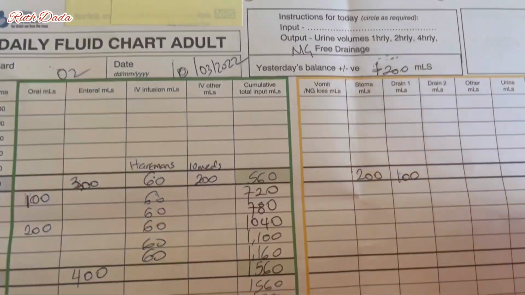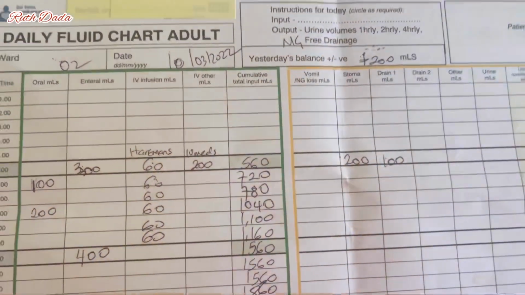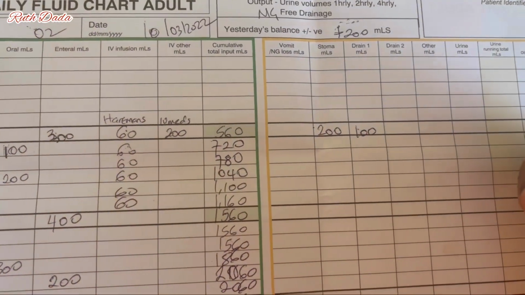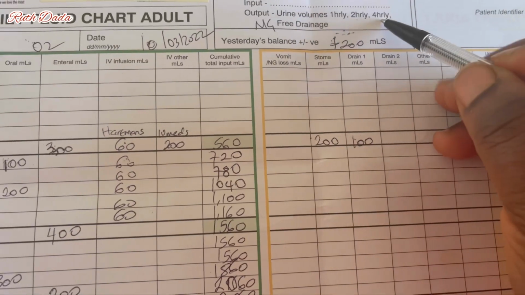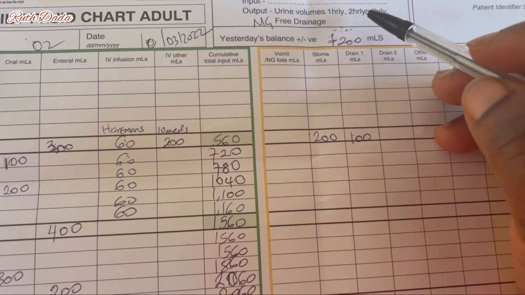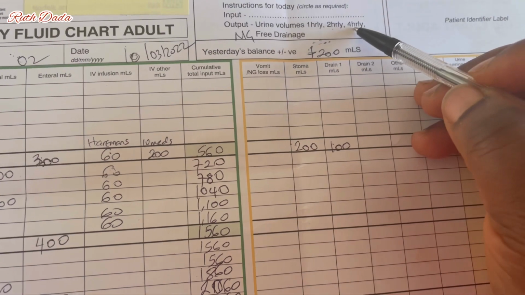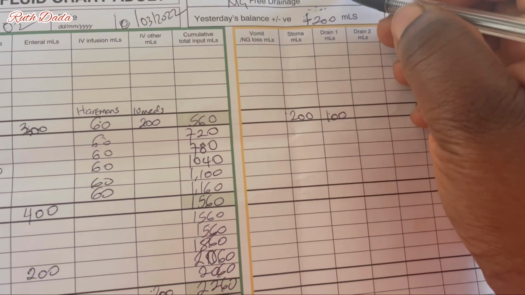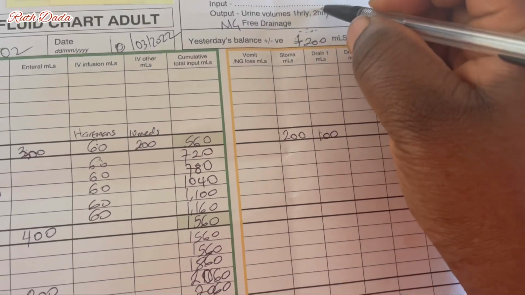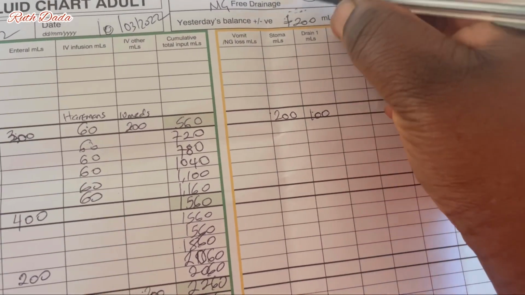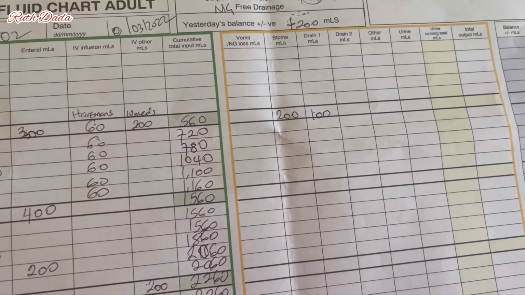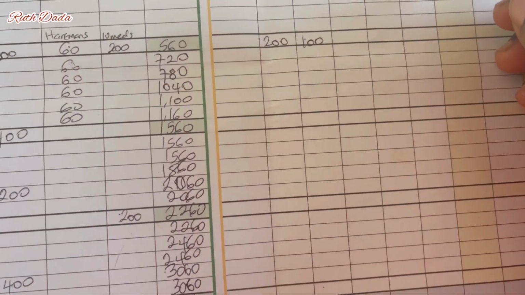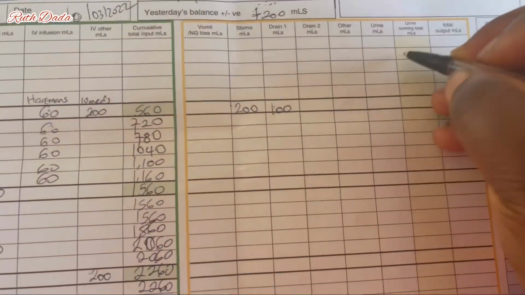And don't forget, everybody's charts are quite different, so your chart might be different. You might be measuring your urine output hourly, or 2 hourly, or 4 hourly. I know in ICU we do hourly. In other units you can do 2 hourly or 4 hourly. Which one should we go for? I'll go for 2 hourly, because the patient needs close monitoring of urine. So I want to check this patient's urine output every 2 hours, with a urine running total.